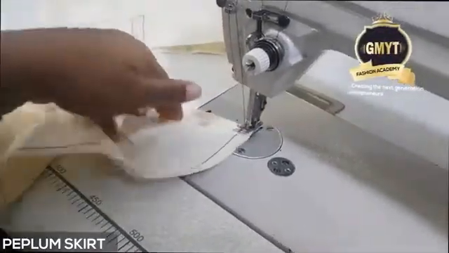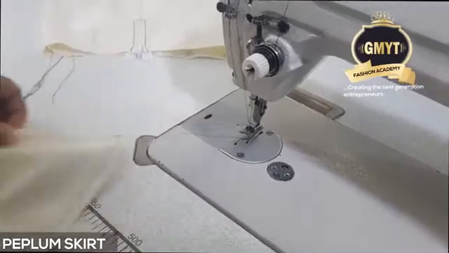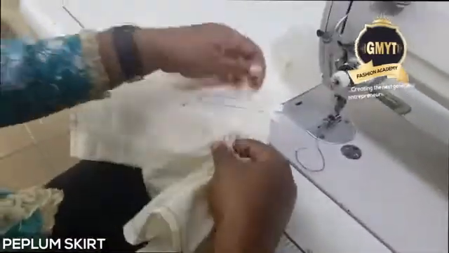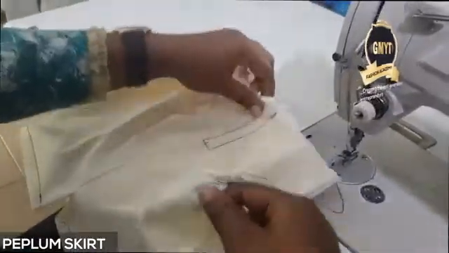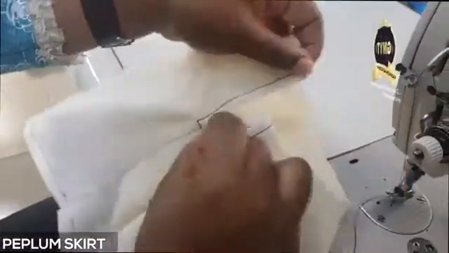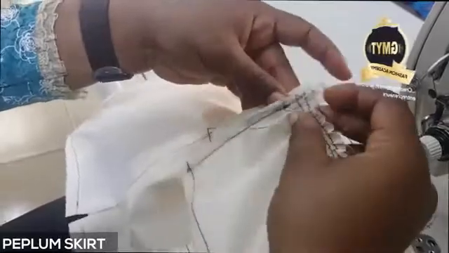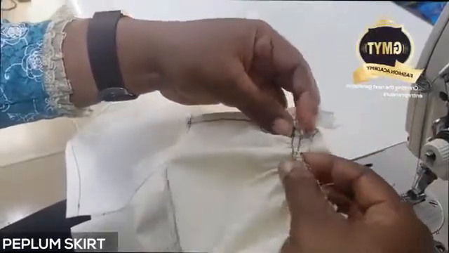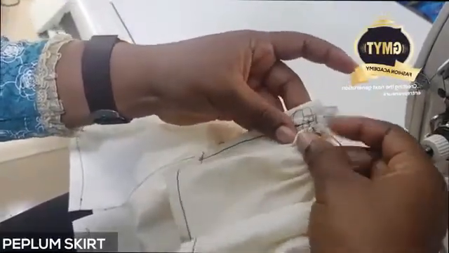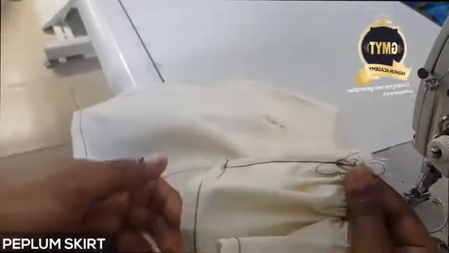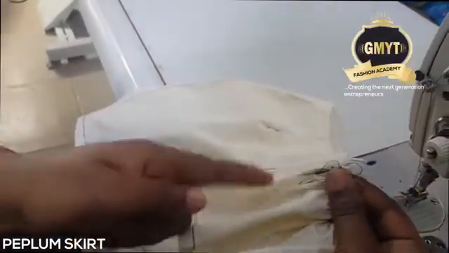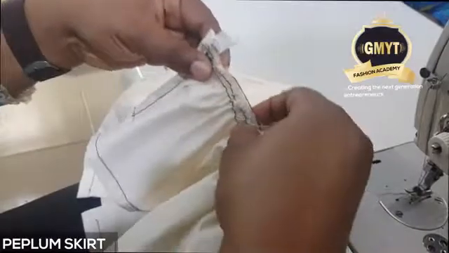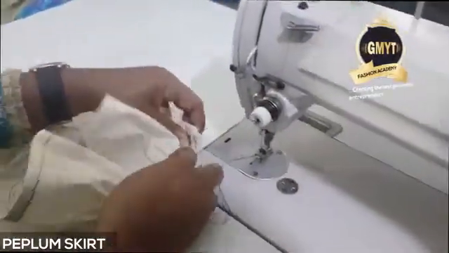When I'm done, I'll cut out. Now I'm placing it on the skirt. I'll open the zipper, place from here. I've not cut the thread I used in the gathers because I can always readjust them easily from there. I'll place it from one part and sew around to the other side.